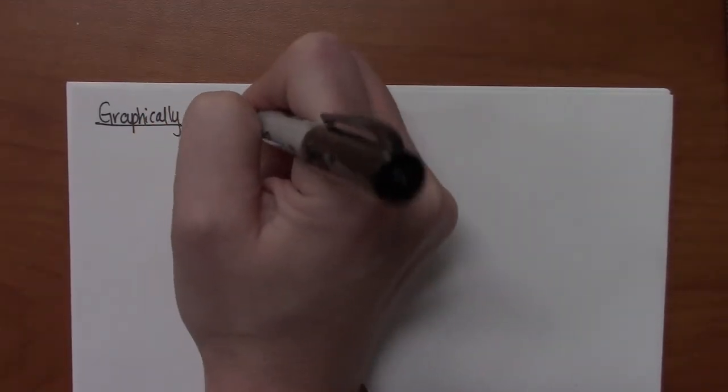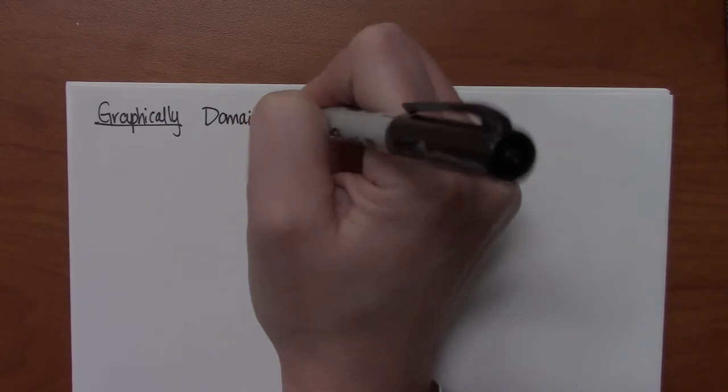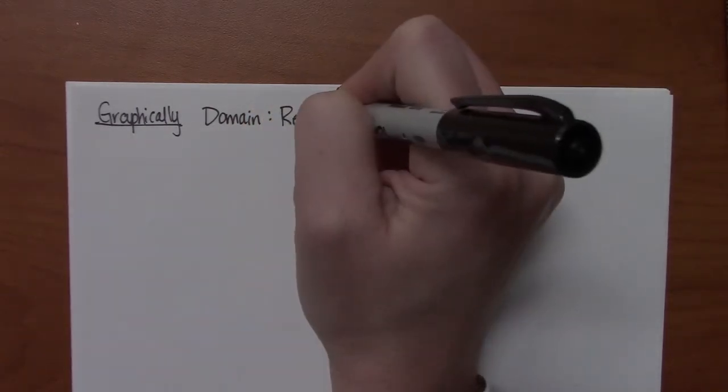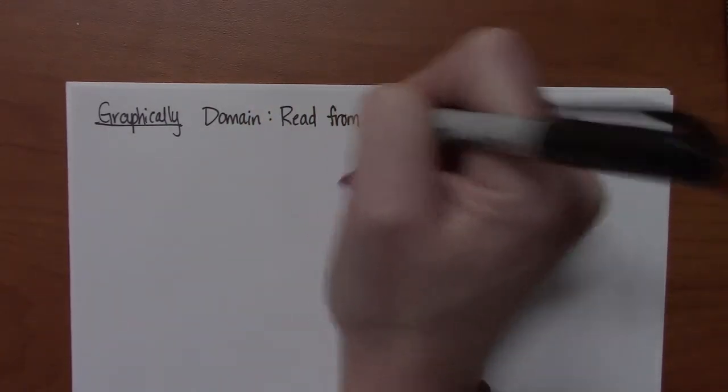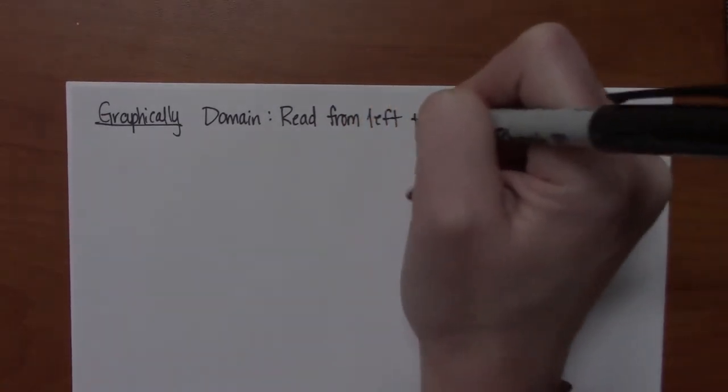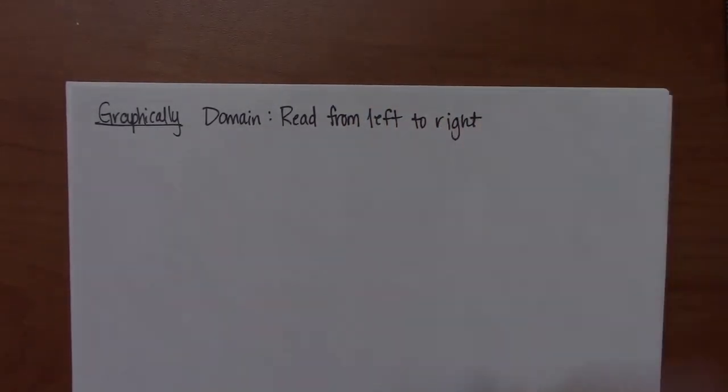So graphically, we can find the domain and range by reading the graph. For the domain, you read the graph from left to right. And the reason we go from left to right is the domain are the x values and the x-axis goes from left to right. So we want to make sure that we're just grabbing the values of x that go into the function.